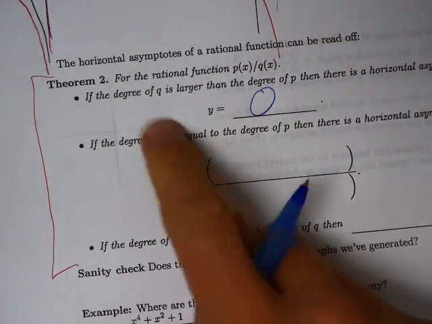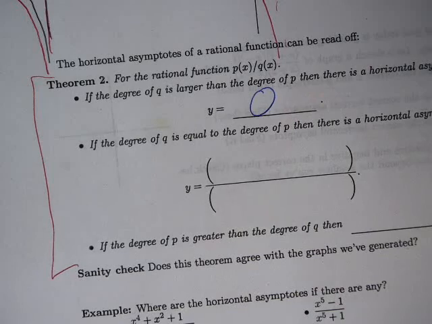In general, whenever the degree of the denominator is bigger than the degree of the numerator, there's a horizontal asymptote at y equals 0.